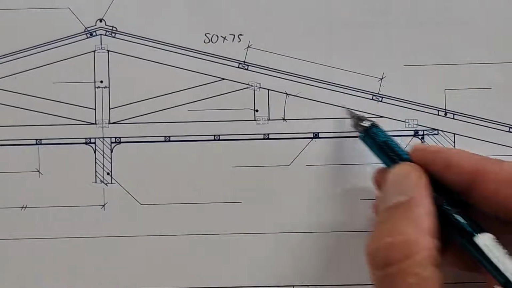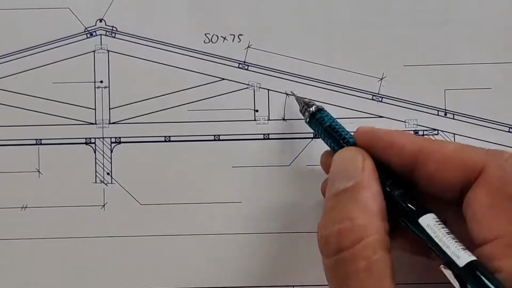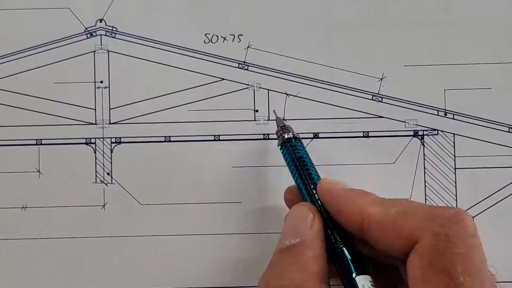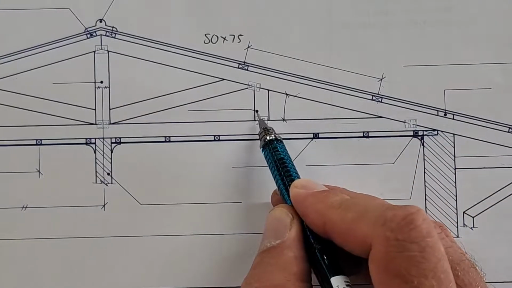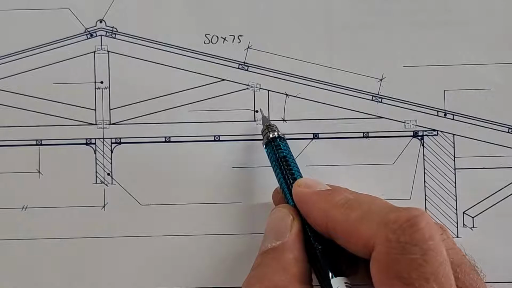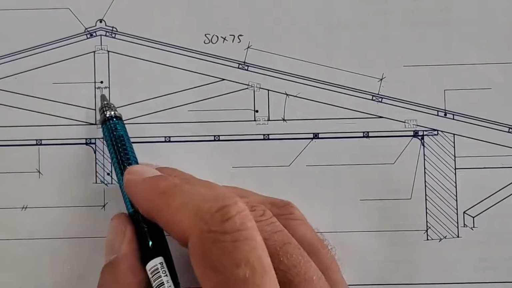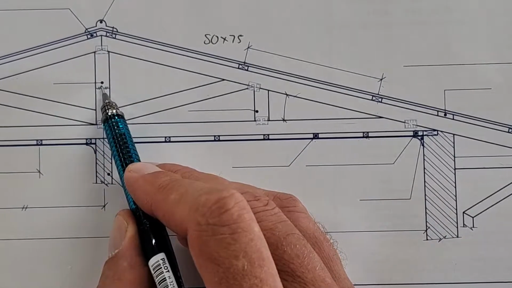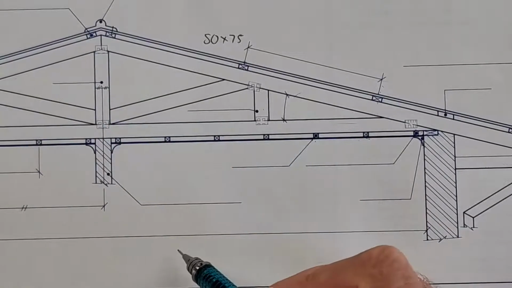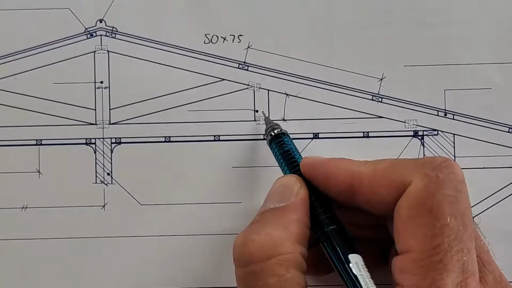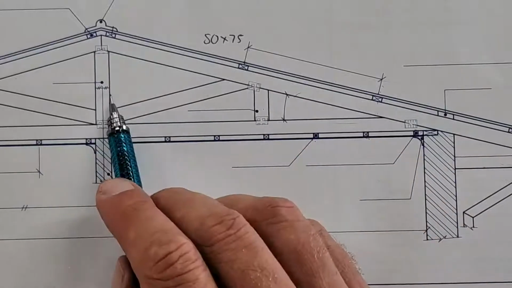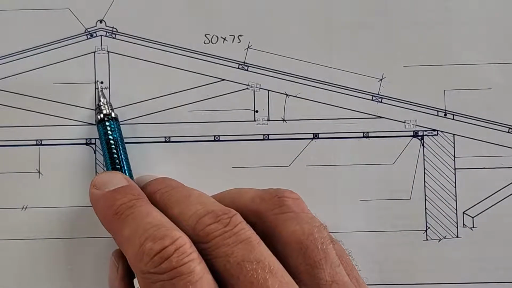Then if we look here, that's the pitch. Die helling is natuurlik net 'n grade, pitch of helling in Afrikaans. This one is the queen post, in Afrikaans die kapbalk, queen post. Then what will this one be? The king. Okay, king post, queen post. And they are 38 by 114. Die grootte. 38 by 114.